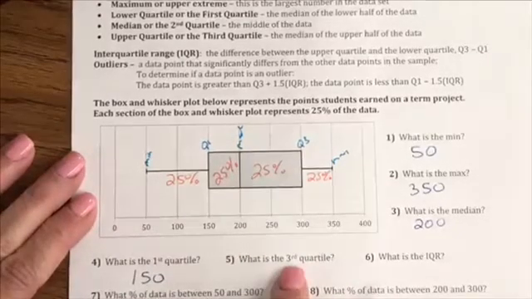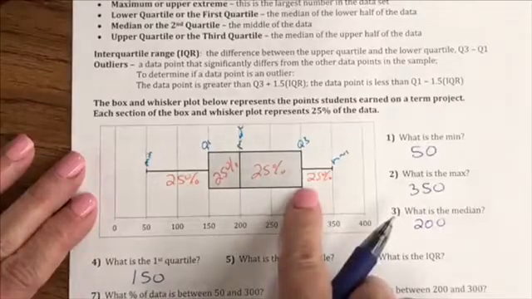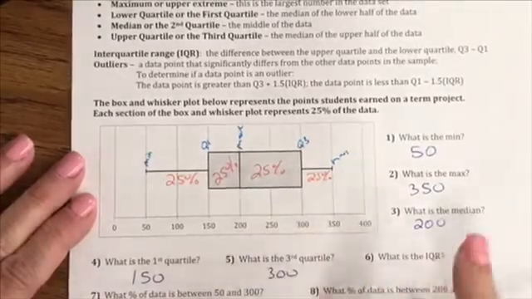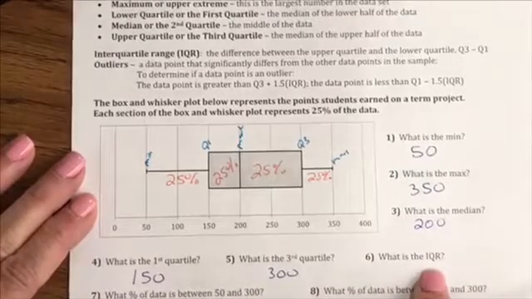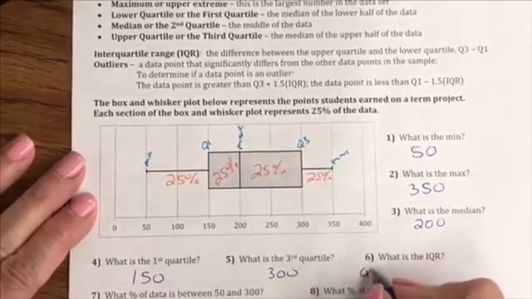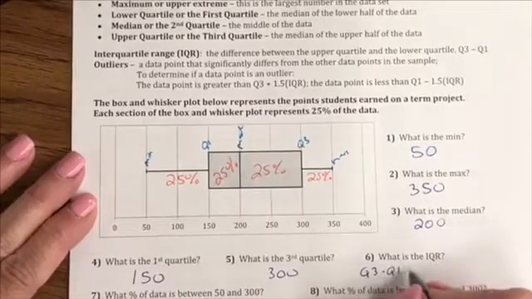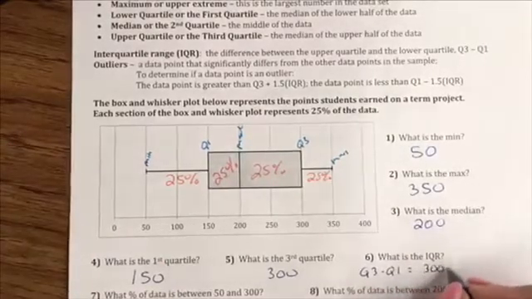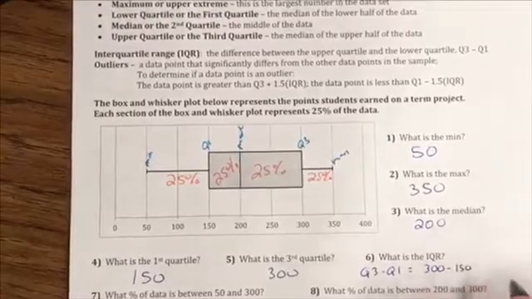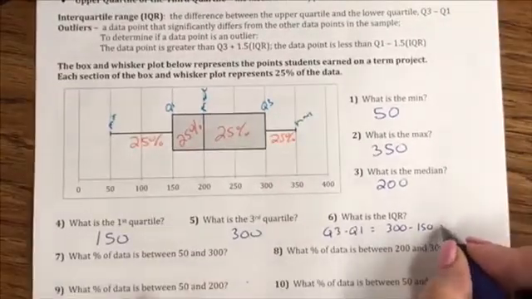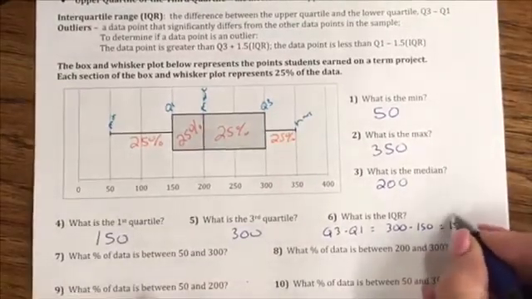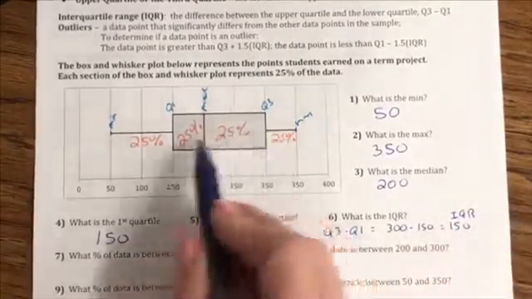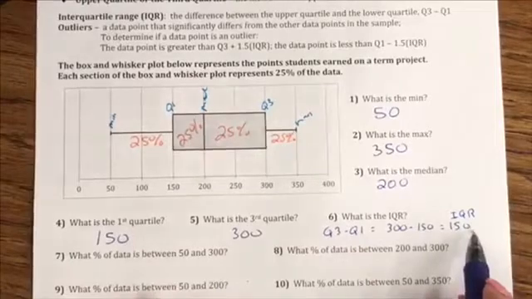What is the third quartile? That is Q3 or the upper quartile, and that is 300. What is the IQR? Remember, the IQR is Q3 minus Q1. So we're going to get Q3, which is 300, minus Q1, which is 150, and that gives us 150. That is the IQR. So I know the middle 50% varies by 150 points.